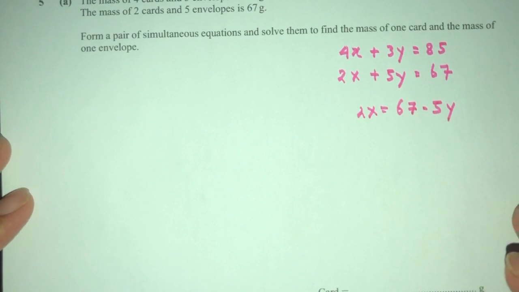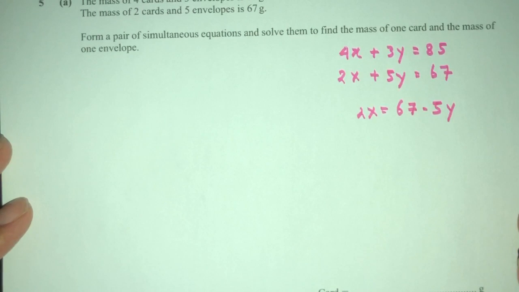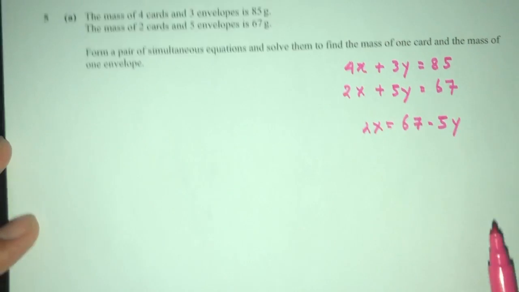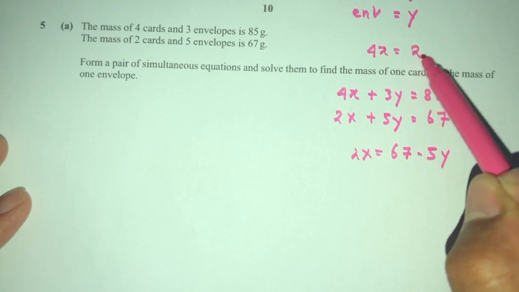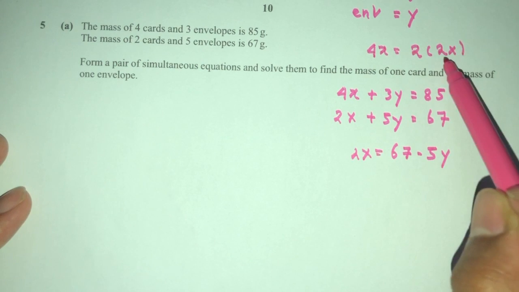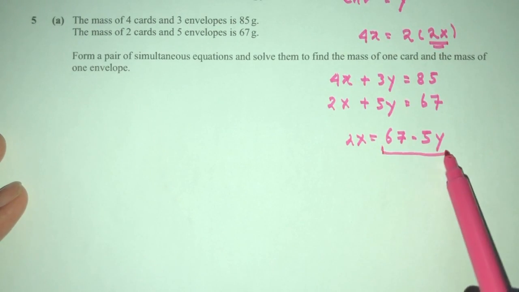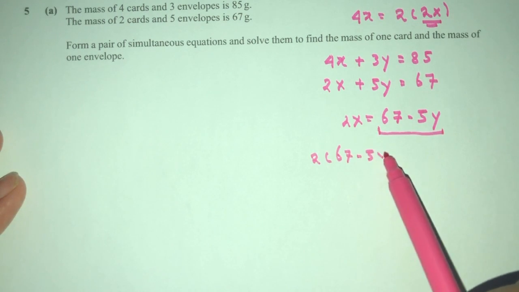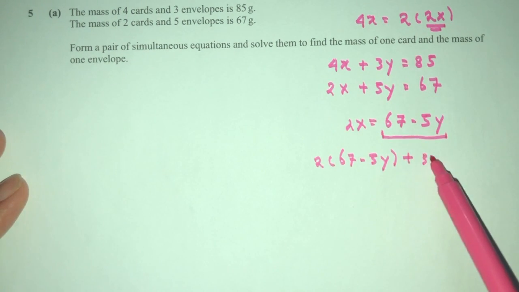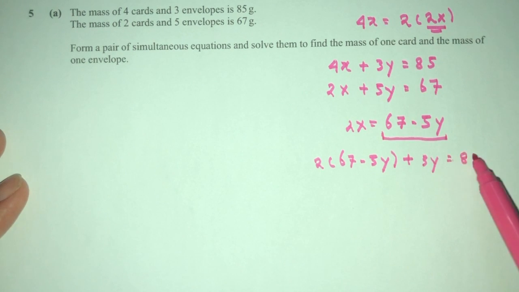Okay, cool. Now, what do I realize? I realize that 4x is actually 2 times 2x. But now we know 2x is also equal to this, right? So we replace. That will be 2 times 2x plus 3y, which is this one, is equal to 85.